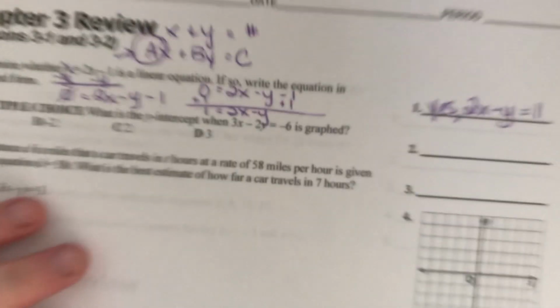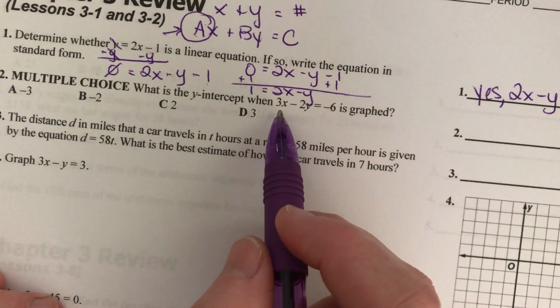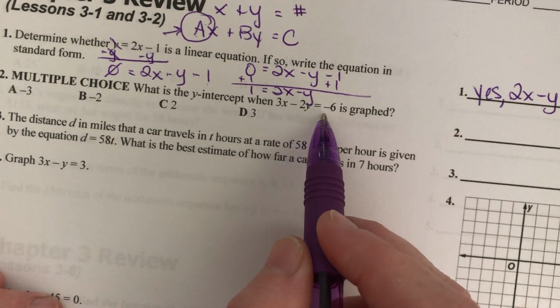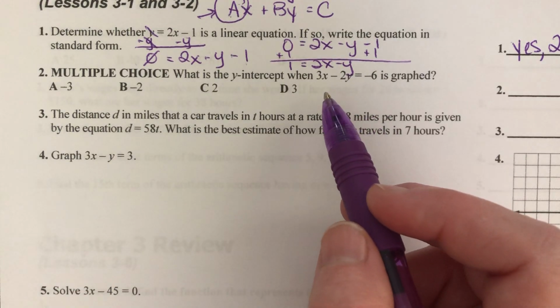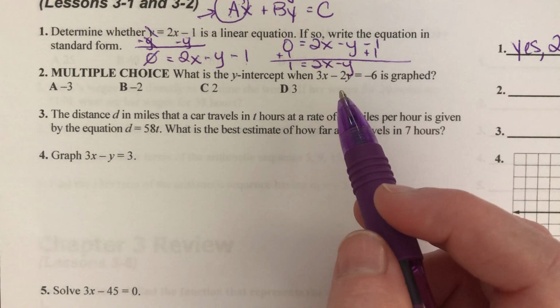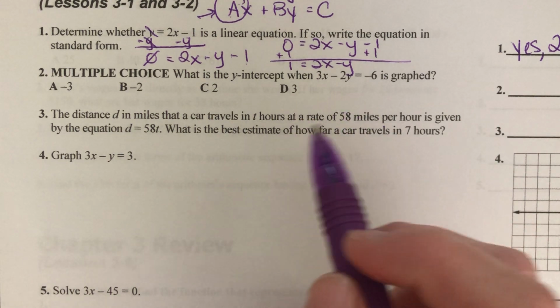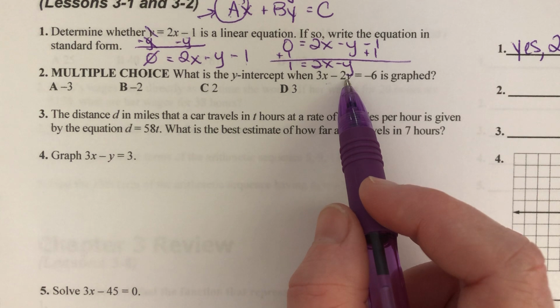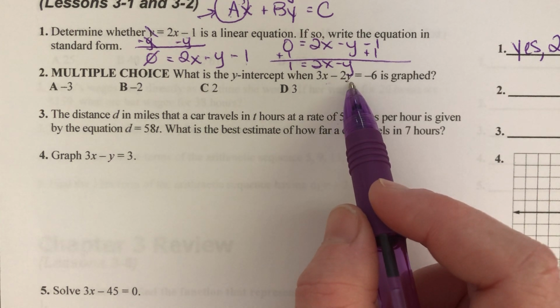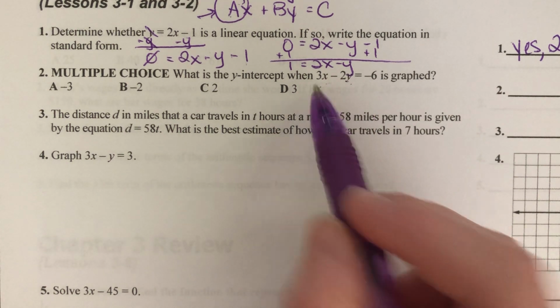Okay, number 2, multiple choice. What is the y-intercept when 3x minus 2y equals negative 6 is graphed? The x and the y-intercepts come whenever you plug 0 in for the other variable. That's it. So if we're looking for the x-intercept, plug a 0 in for y and solve for x. If you're looking for the y-intercept, plug a 0 in for x and solve for y.